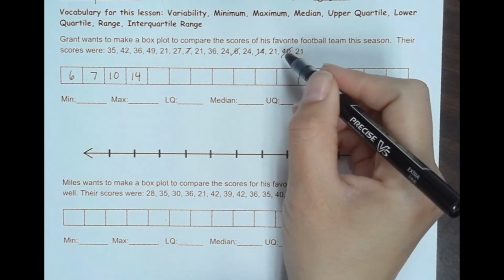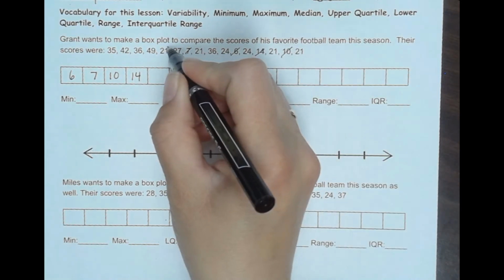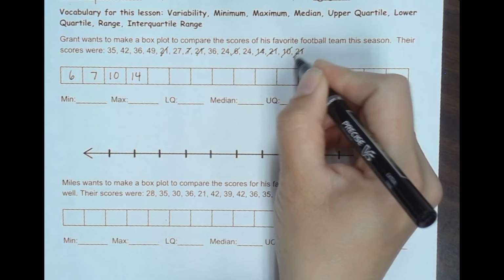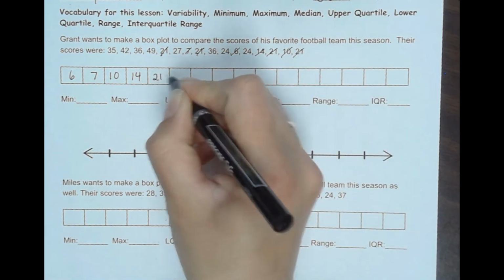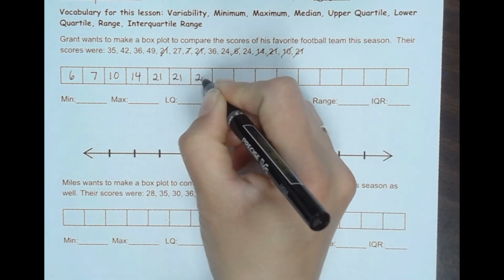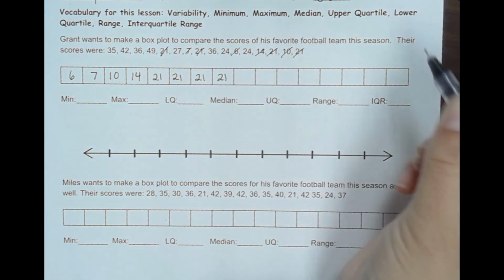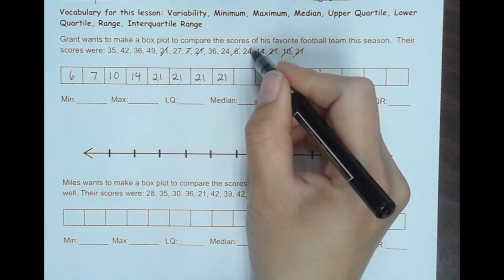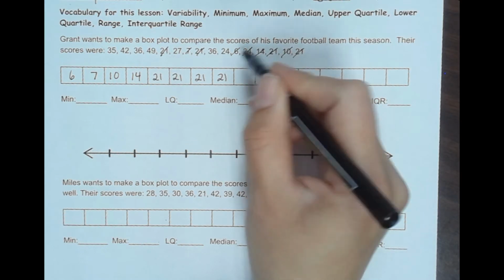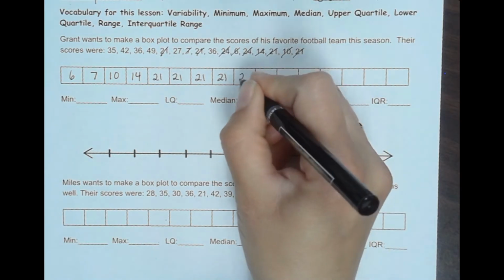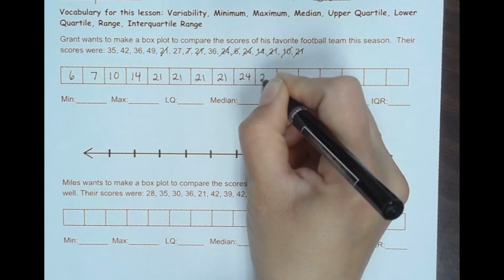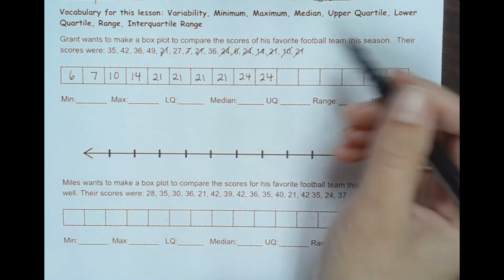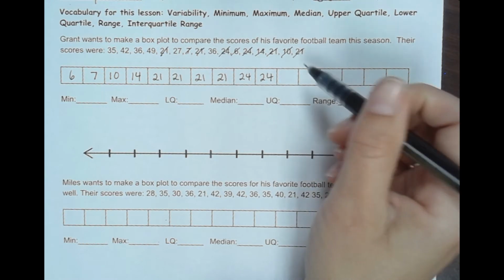So 21 looks like the next, and I see 1, 2, 3, 4 21s. Next I see 2 24s. Looks like they started their season off well and then kind of flopped a little there, didn't they?